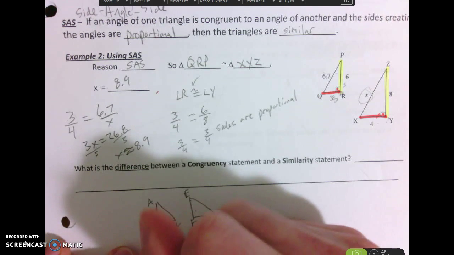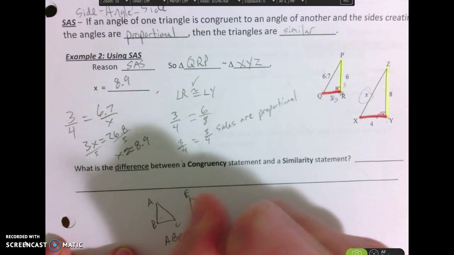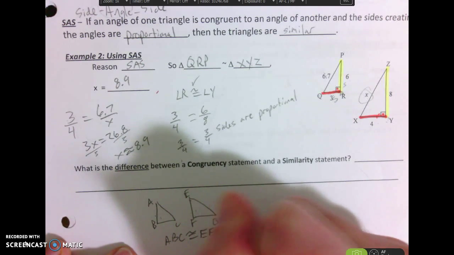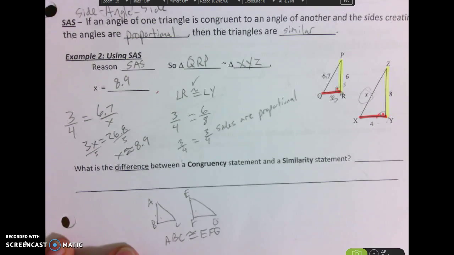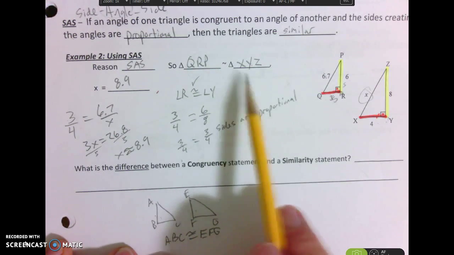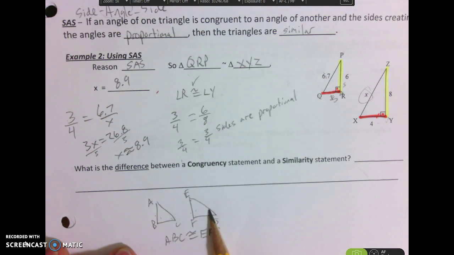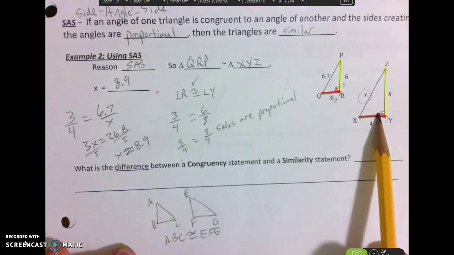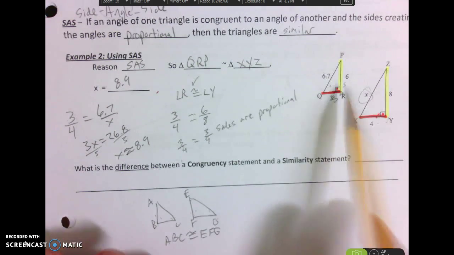So this would be like ABC is congruent to EFG, where the similarity statement up here is what we wrote right here. This QRP is similar to XYZ. These are not identical. This one's smaller, this one's bigger, but the angles are the same.